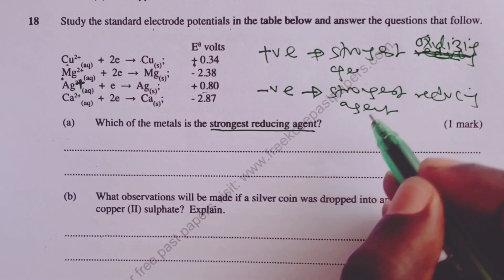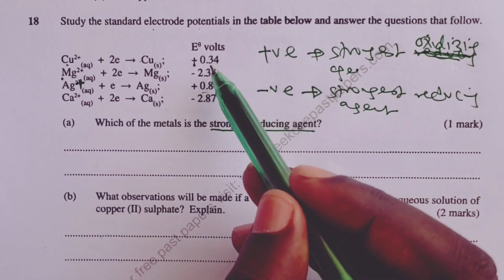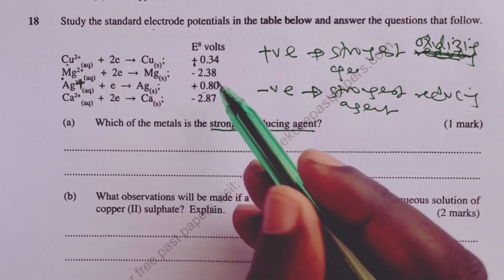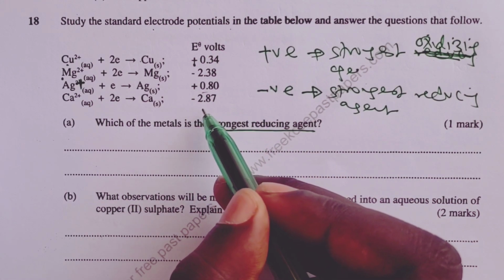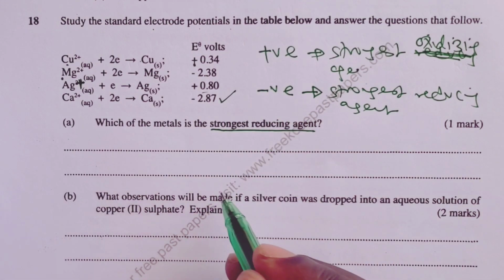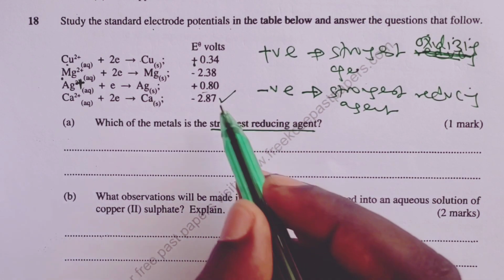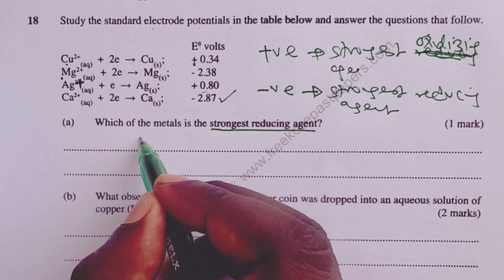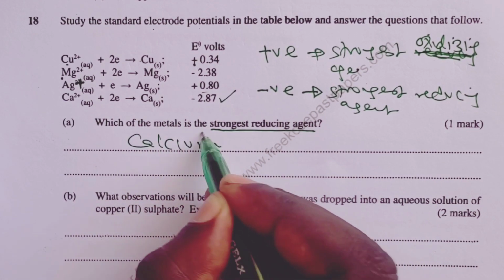So what a candidate needed to do is just to come to our E0 values here and check the one which has the most negative value. And you can see the most negative is negative 2.87, and our answer here now becomes calcium for 1 mark.